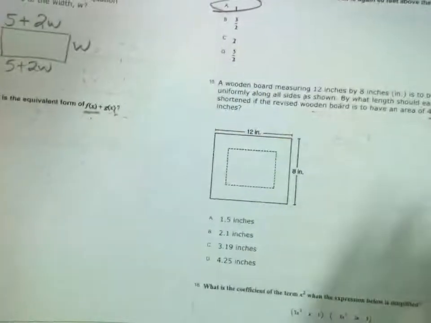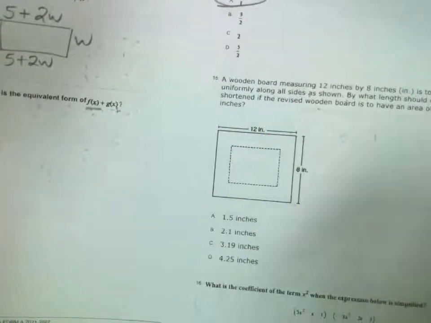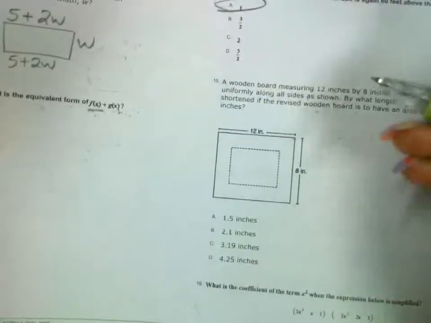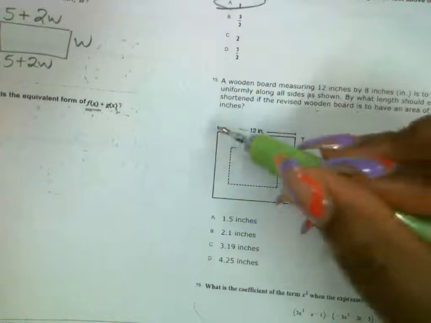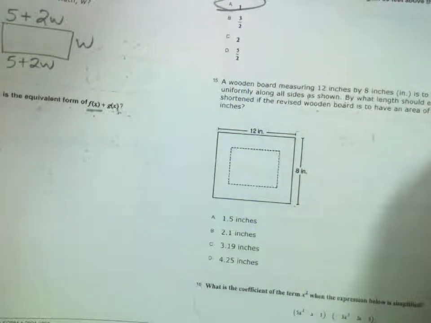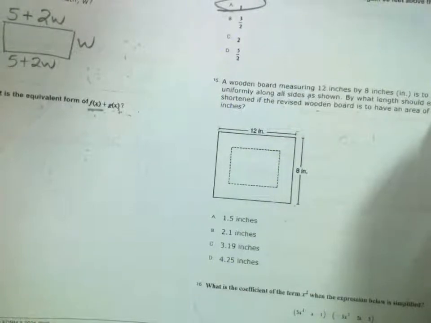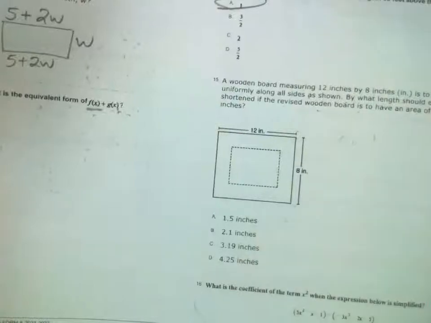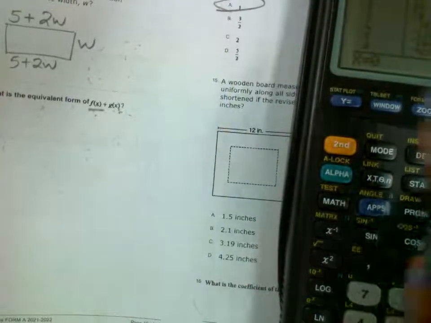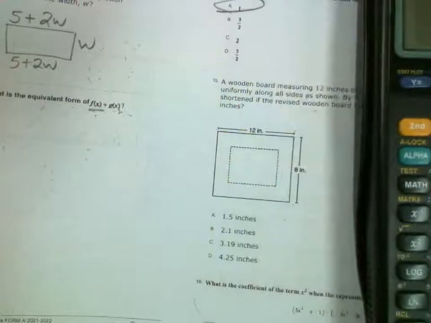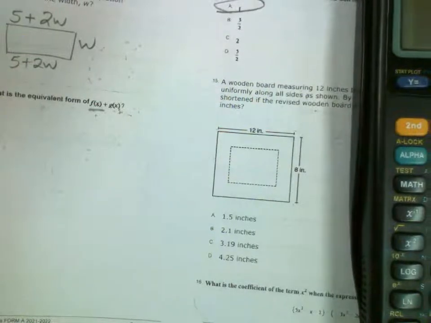Okay, on this right here. Sorry, y'all. All right. So this one is, okay. Hold on. 12, 8. The area of the whole thing, 12 and 8.